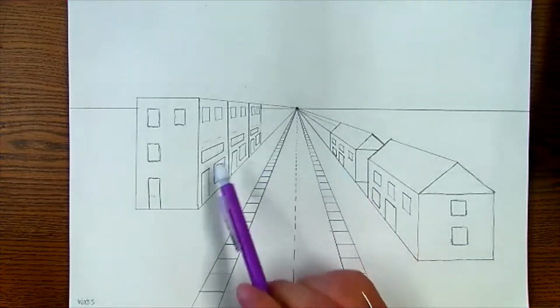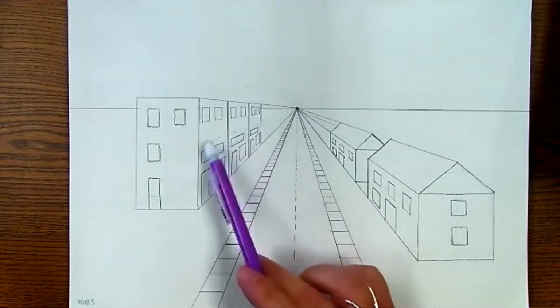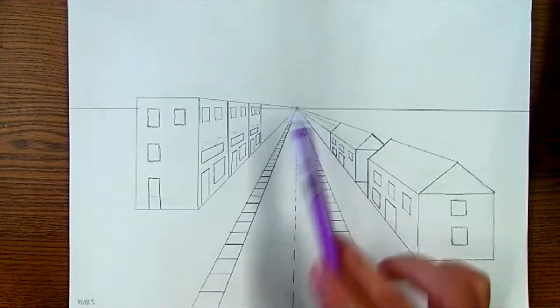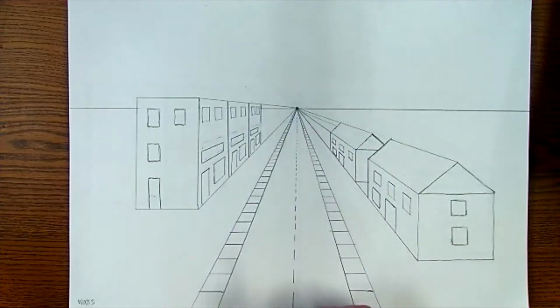So we kind of already have it with our buildings getting smaller as they go farther back. But we're just going to add some additional elements to make that look even better so our picture doesn't look so boring.